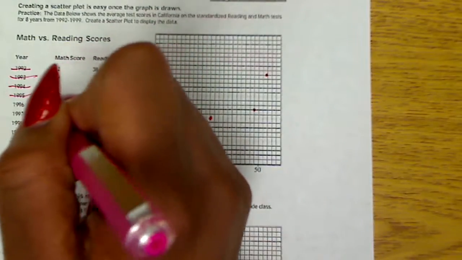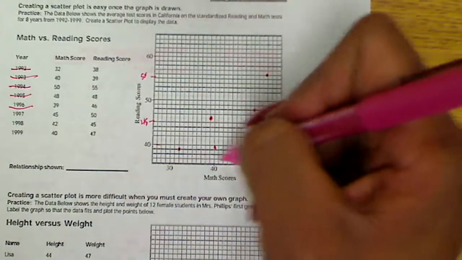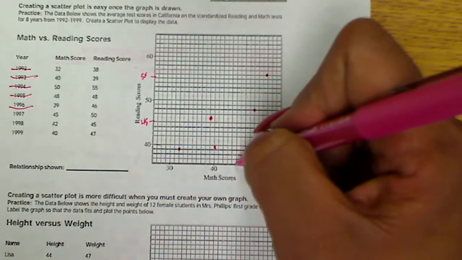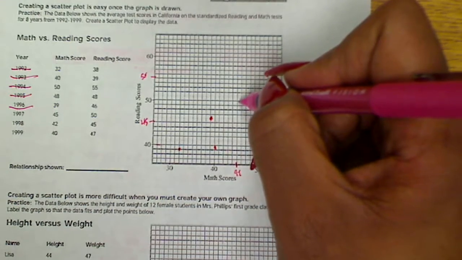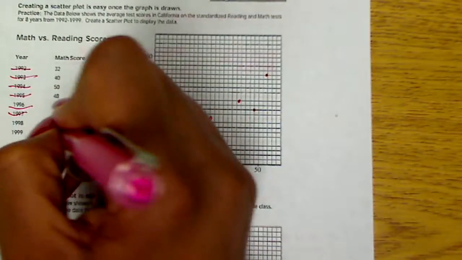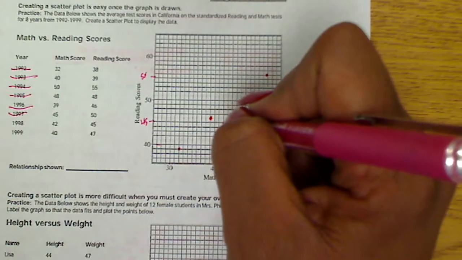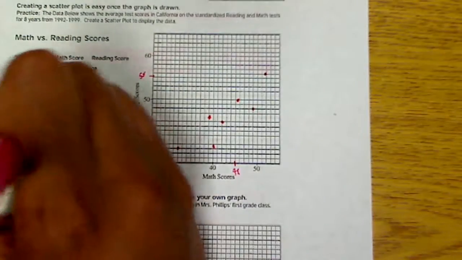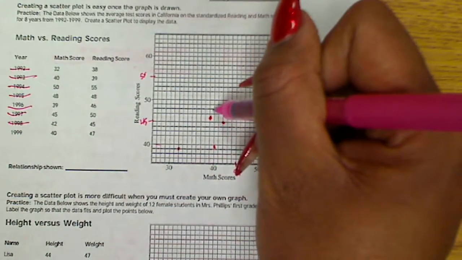45 and 50. So I would go probably about here, up to here. 42 and 45, go here and up to here. And then 40 and 47, go over here and up to here.